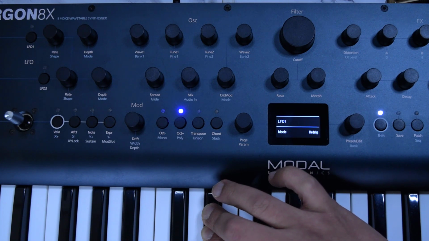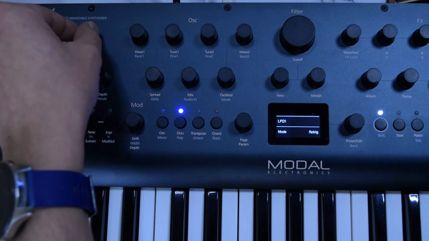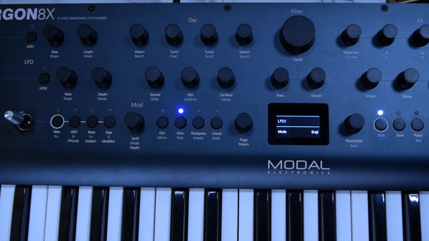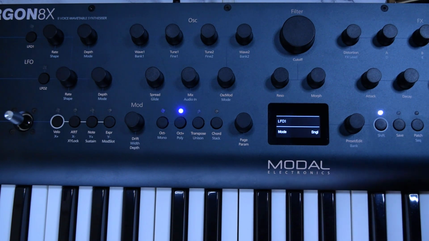Right, so pretty understandable. We are still in shift, and I'm going to go to the mode. So we have retrigger, free, and the next one is going to be single. So single means single shot. And this is, again, just a very common type of option or param that we get with LFOs on any other synthesizers. One shot means that the LFO will execute one time, going to go one cycle.